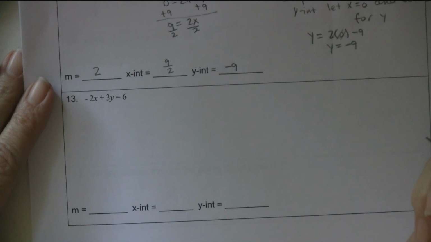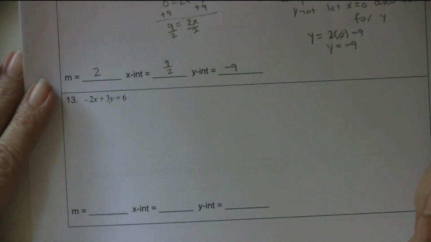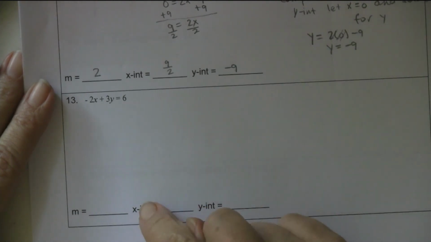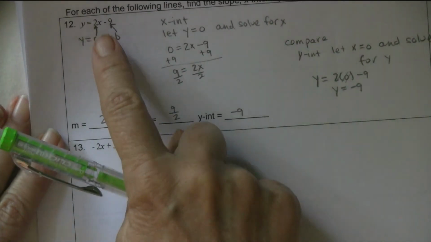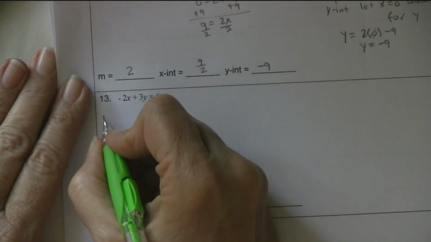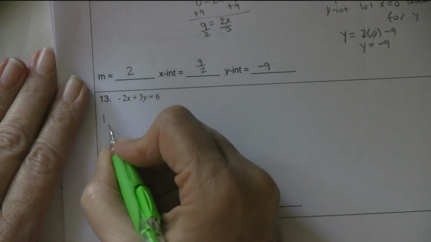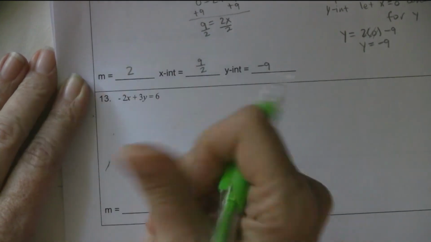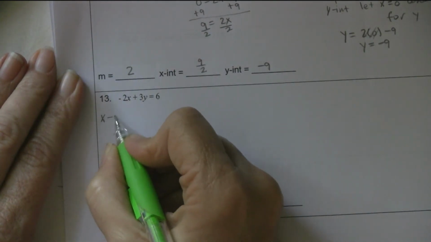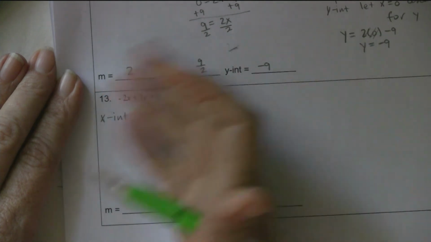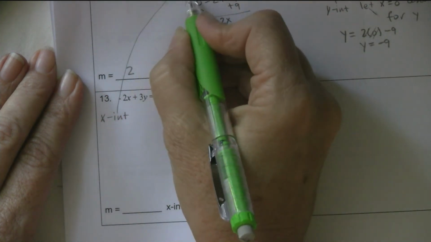Okay, so they're asking me for the slope, the x-intercept, and the y-intercept. This one's in standard form. And so the x-intercept is actually a little bit easier in standard form than it is in this form. How you find the x-intercept is exactly the way that you found it here.